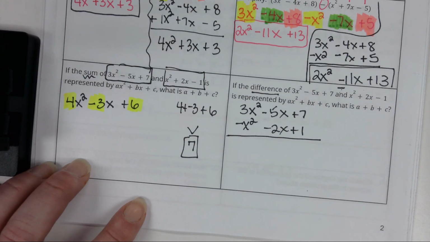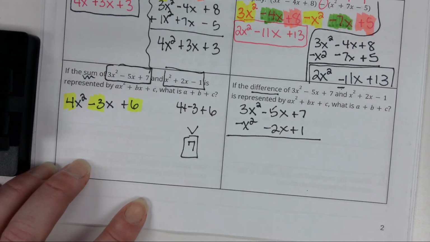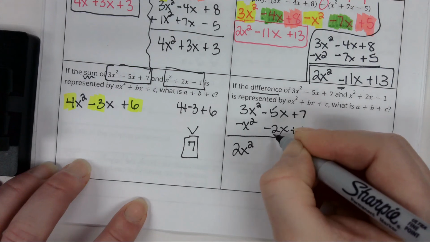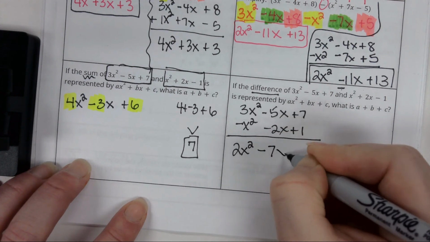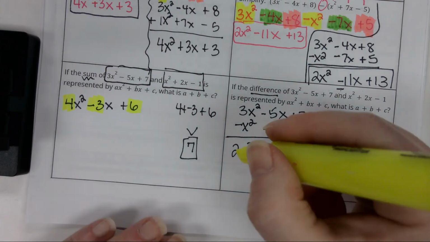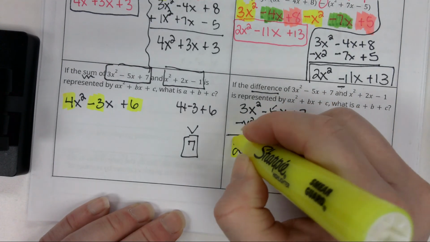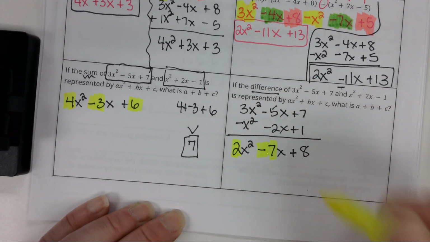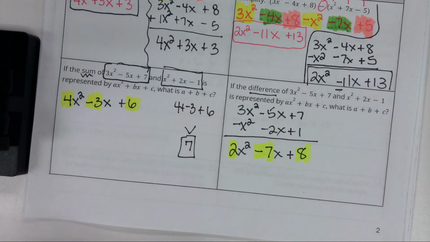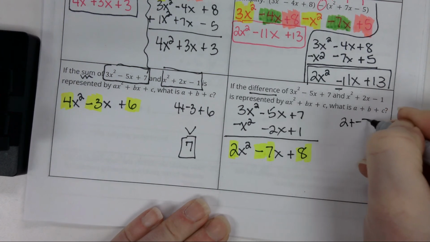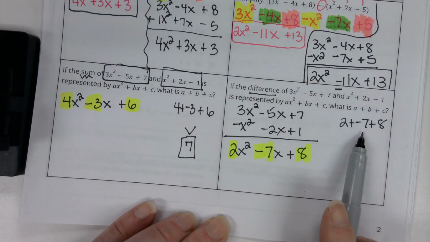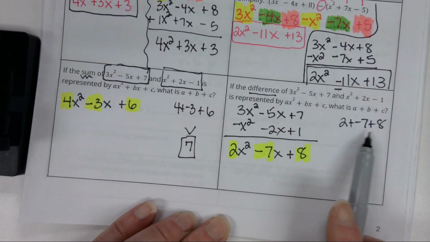What does that give me? 2x squared minus 5x minus 2x is minus 7x plus 8. All right, so this time A is 2, B is negative 7, and C is 8. So 2 plus negative 7 plus 8, negative 5, right? Negative 5 plus 8.